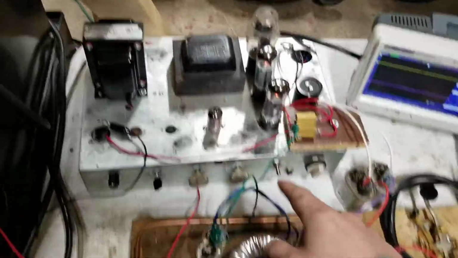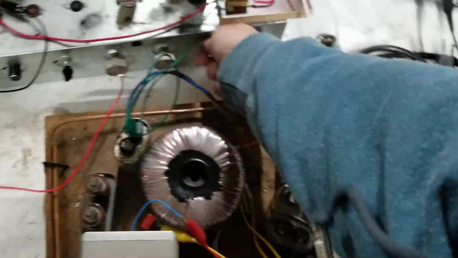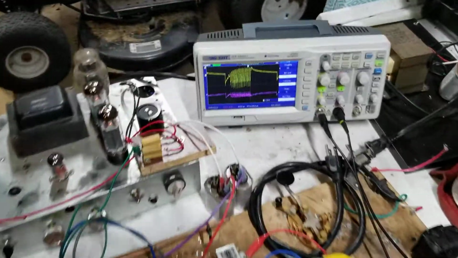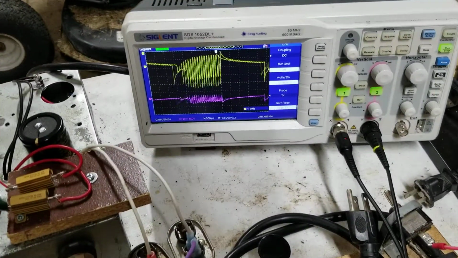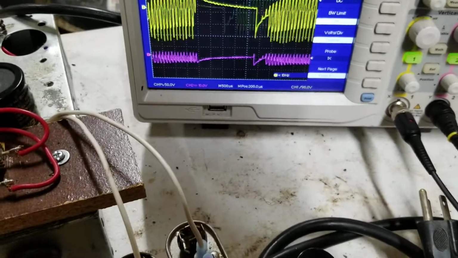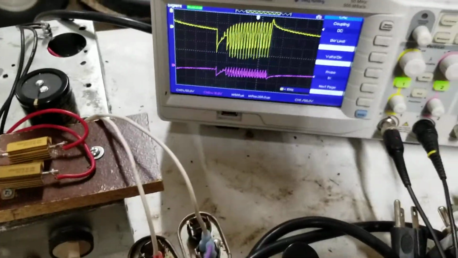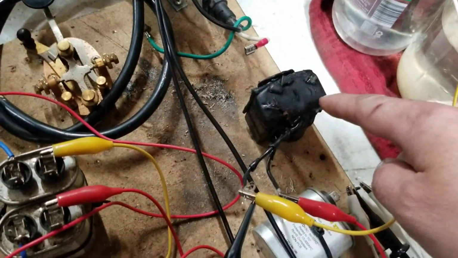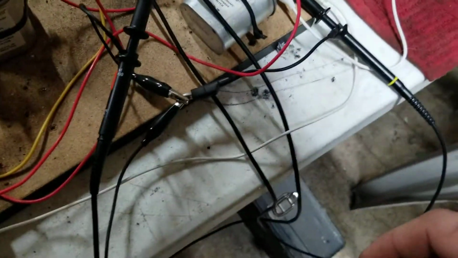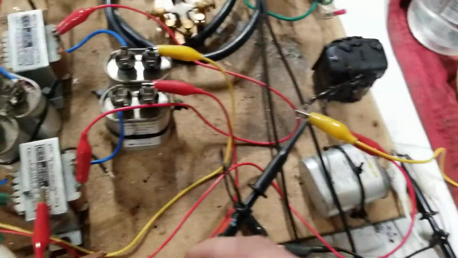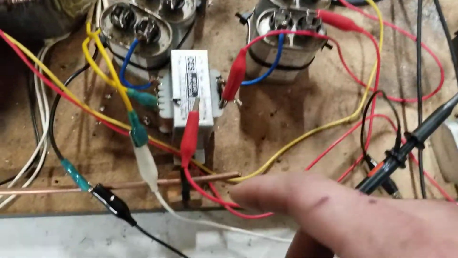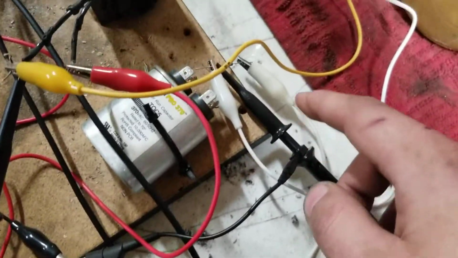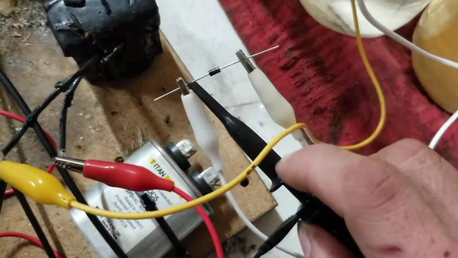Push pull through the tube amp here. Fire it up. You see we got a good step charge there. Could be better, but I'm using, I don't even know what this is, an old audio choke on that side. And then I have the one diode here on the one leg, and then the other, I have another diode here, opposite direction.